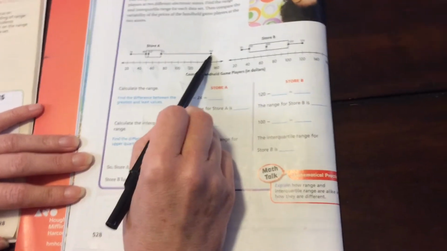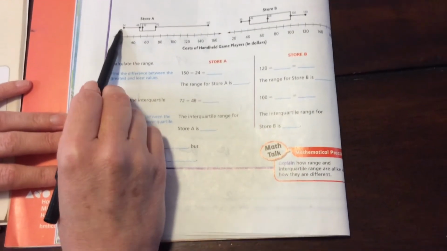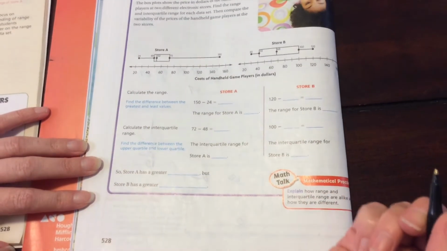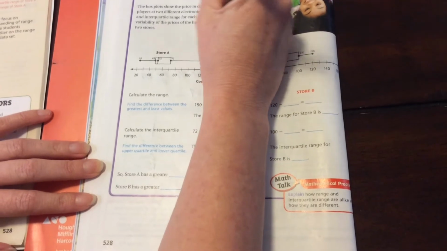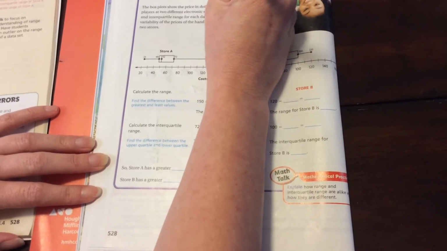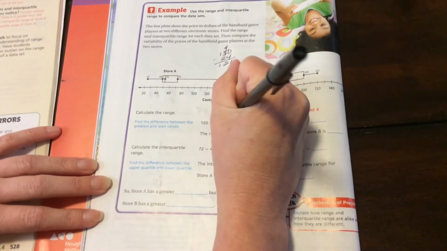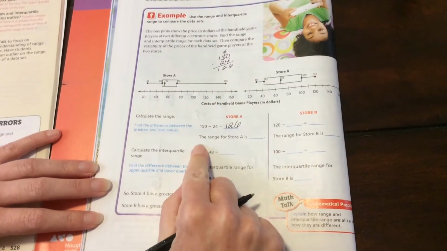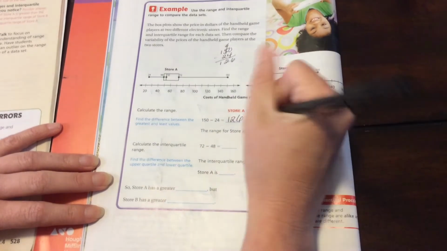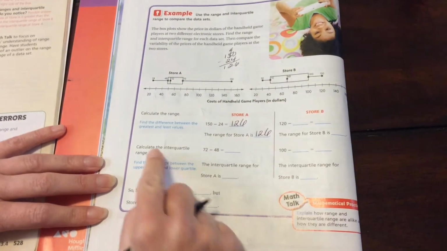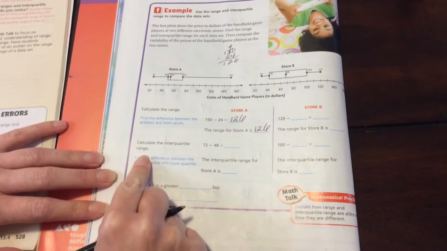So as you can see, my greatest value is 150 and my least value is 24. So I'm going to go 150 minus 24. So 126. The range for store A is 126. Calculate the interquartile range.